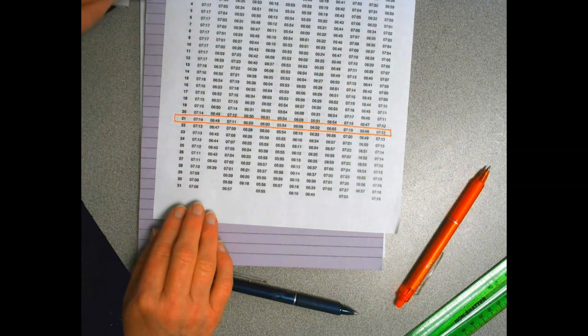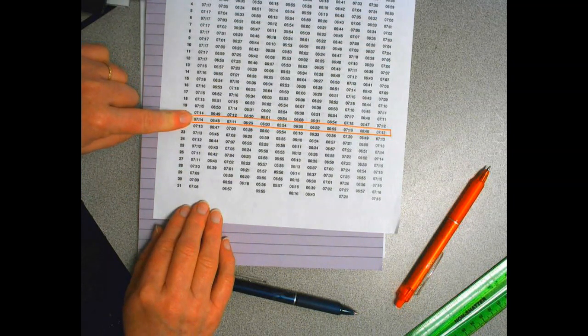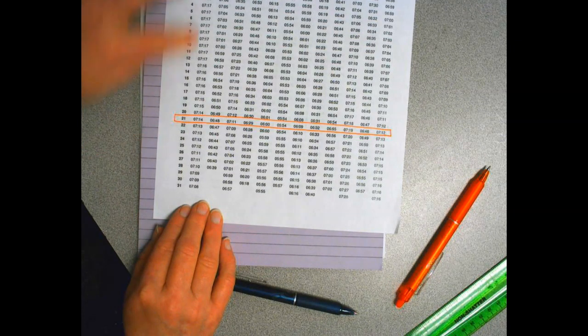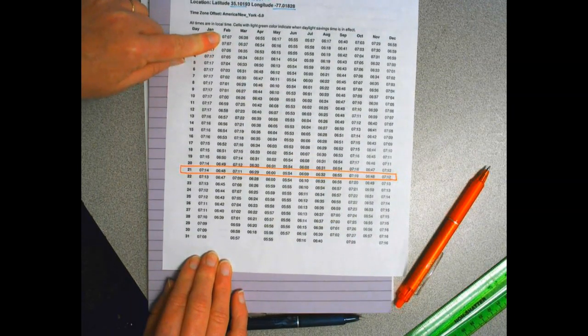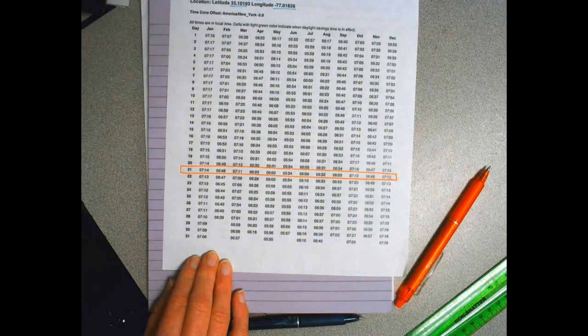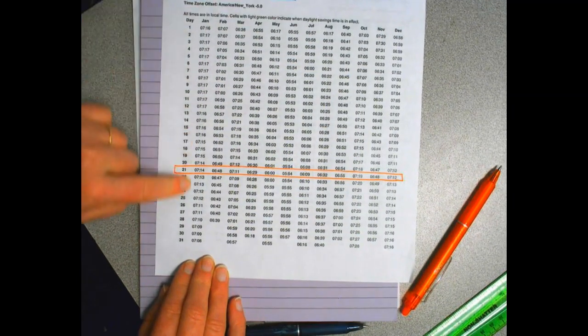So even though we only graph this one point, is it continuous from one month to the next? This is 7:08. What happens here? It goes down. It's 7:07.